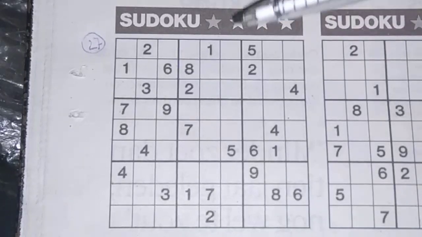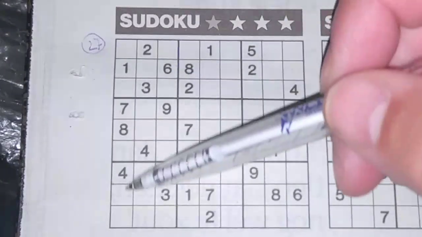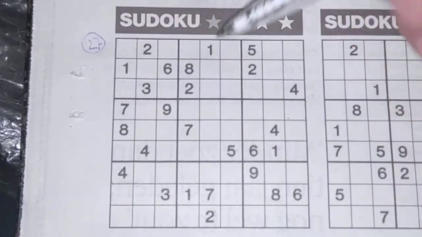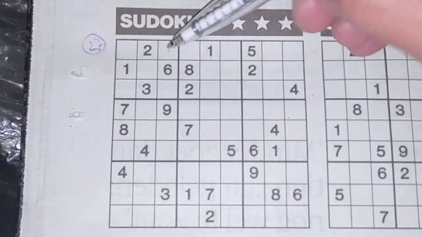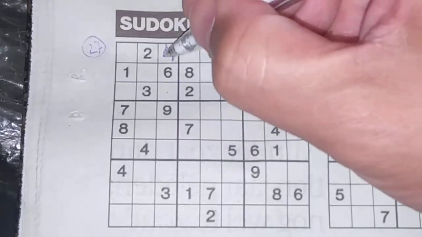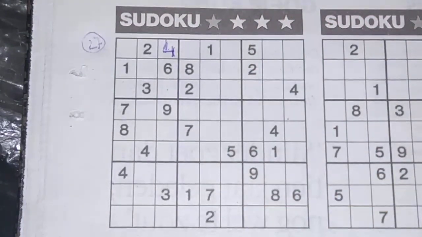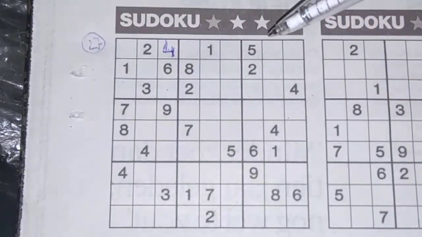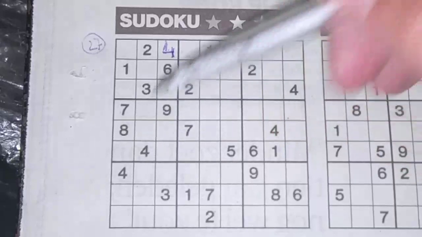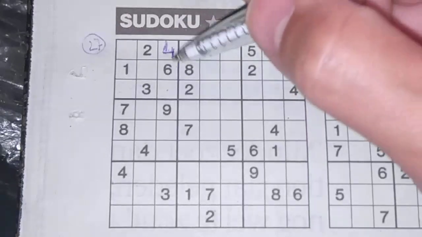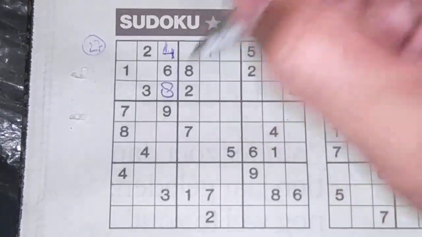Let me start with the 4. All right, 4 in the first column, 4 in the second column. So in the third column, the only 2 places for the 4, here or there. We see here 4, no 4 there. 4 should be there. In this big square, 1, 2, 3, 4, 4 missing numbers. One of the missing numbers is an 8. We see here an 8. No 8 in these 2 boxes. There an 8. No 8 in that box. 1 box left for the 8 should be there.